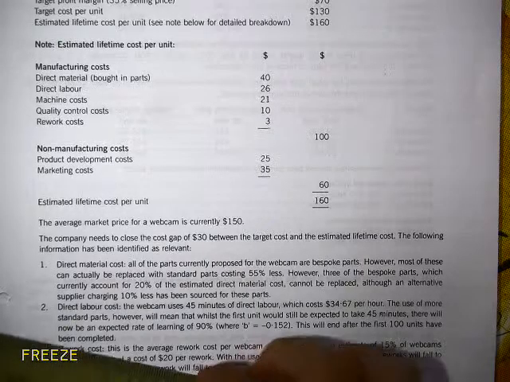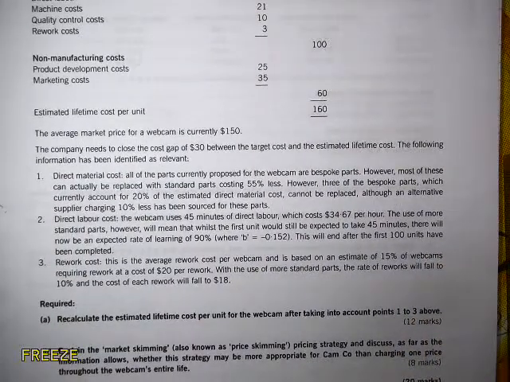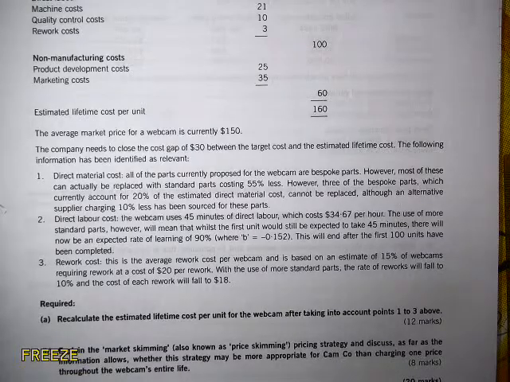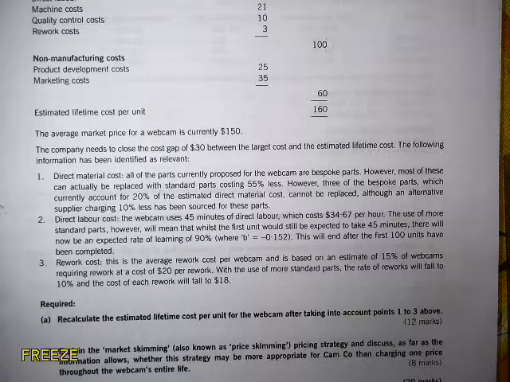Okay, now they say the average market price for the webcam is only $150. Well, that means your price is much higher, okay? Now the company needs to close the cost gap of $30, okay? Because the actual estimated cost is 160, right? But the target cost is 130, so you need to close the cost gap of 30. And the following information has been identified as relevant.